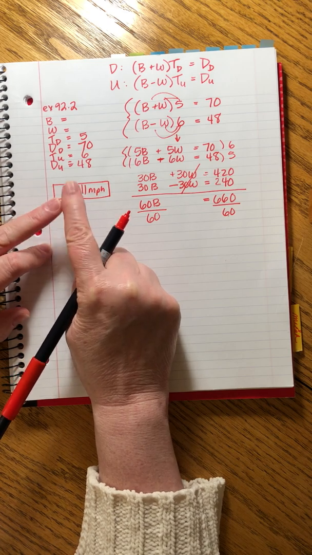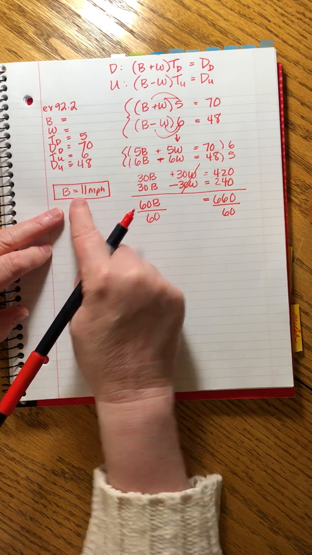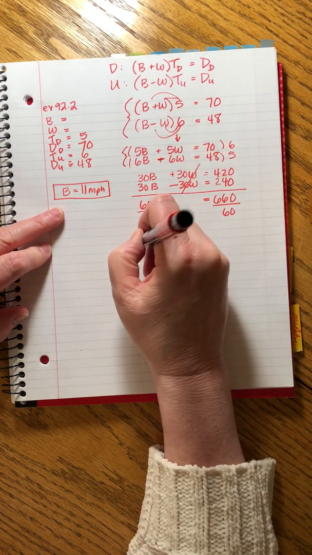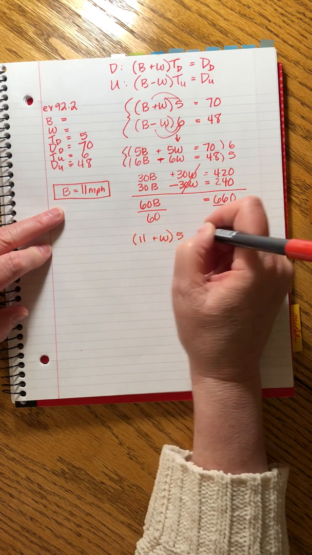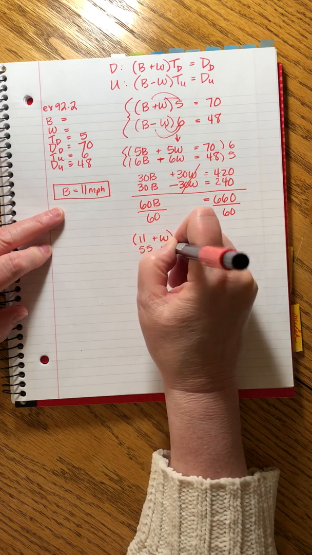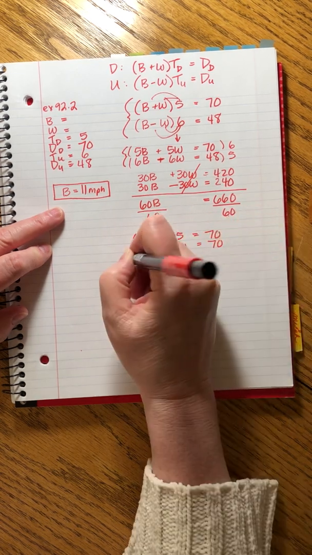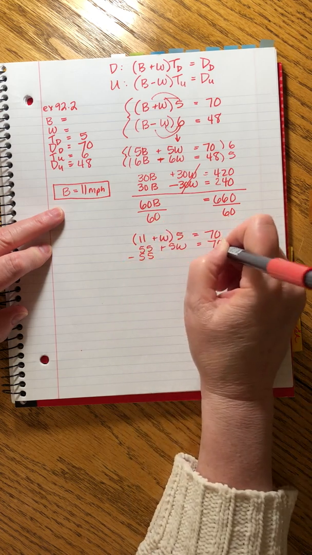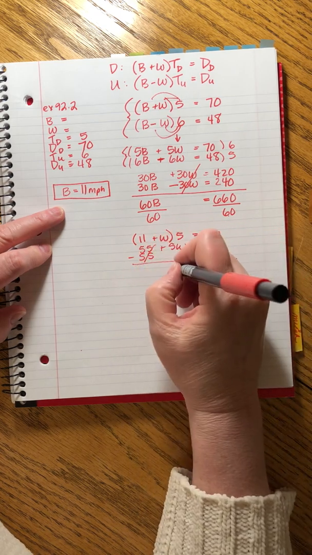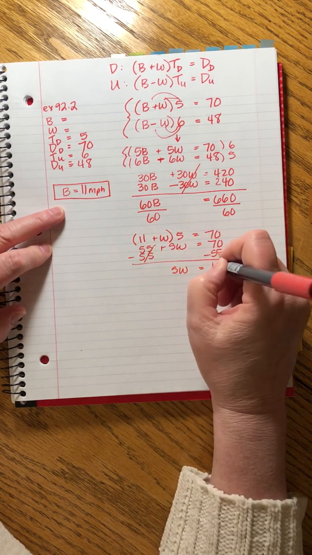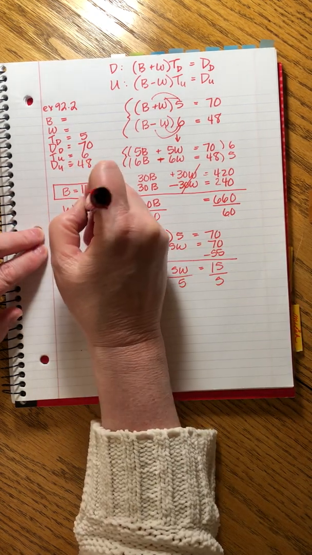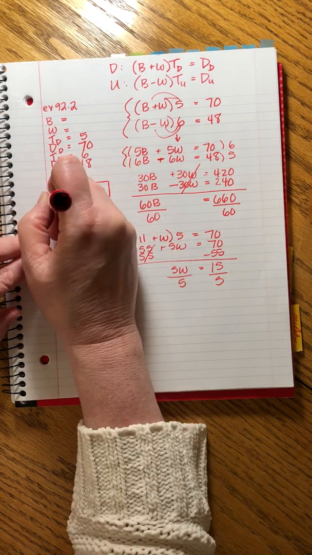Okay, now we need to solve for the rate of the water. We'll just pick one of these, nice and easy. So now we'll do 11 plus W times 5 equals 70. 55 plus 5W equals 70. Subtract the 55. W equals 15. So the speed of the water equals 3 miles per hour.